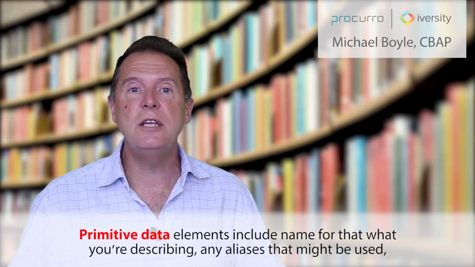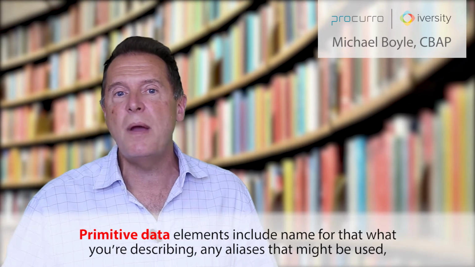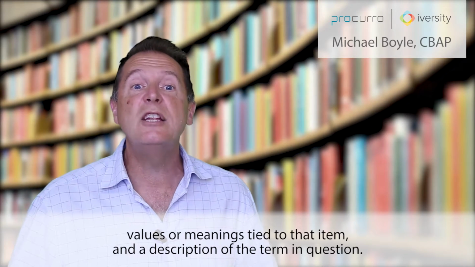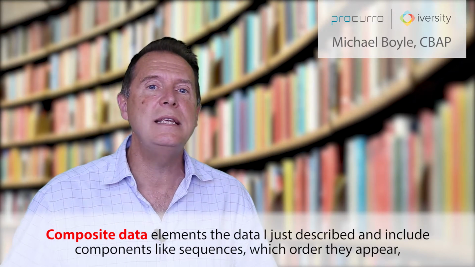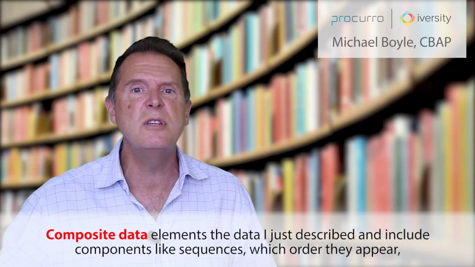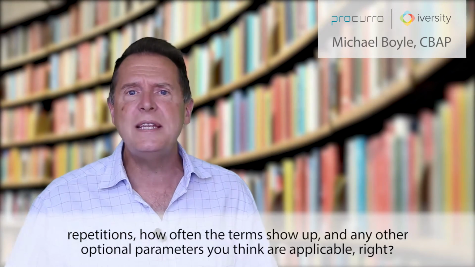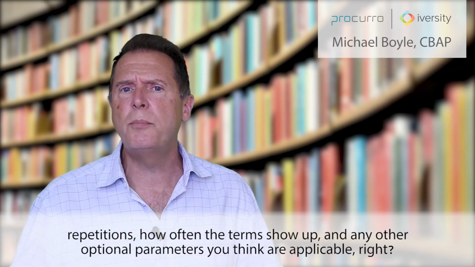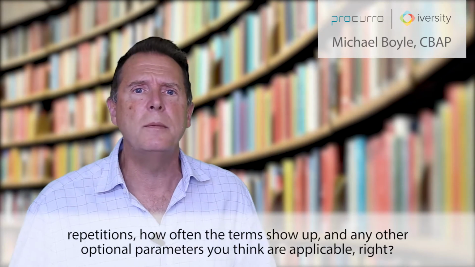Primitive data elements include the name of what we're describing, any aliases that might be used, values or meanings tied to that item, and a description of the term in question. Composite data elements, the data I just described, include components like sequences, which is the order they appear in, repetitions, how often the terms show up, and any other optional parameters you may think of that are applicable.